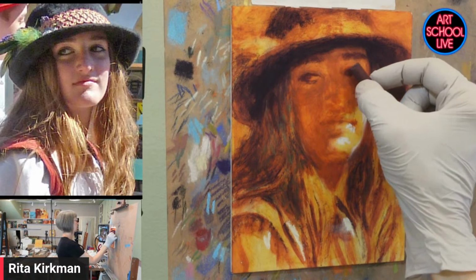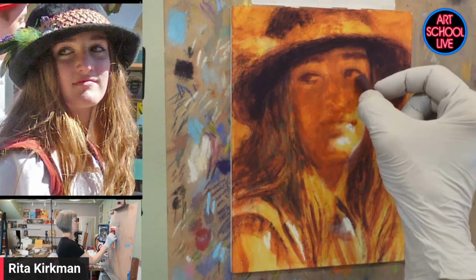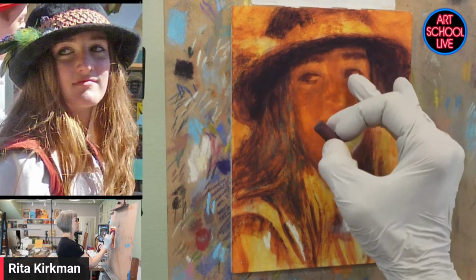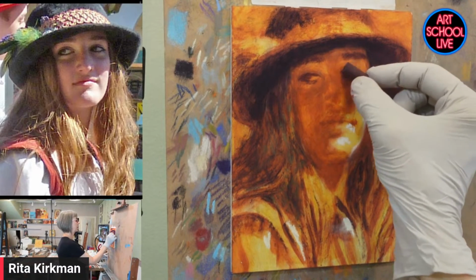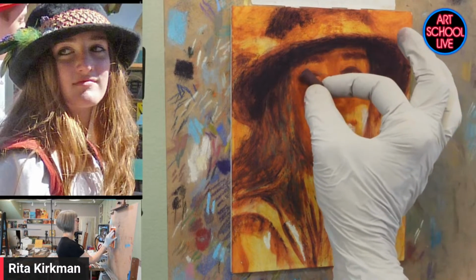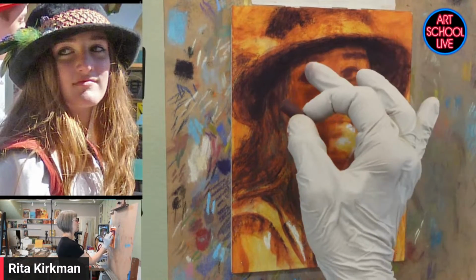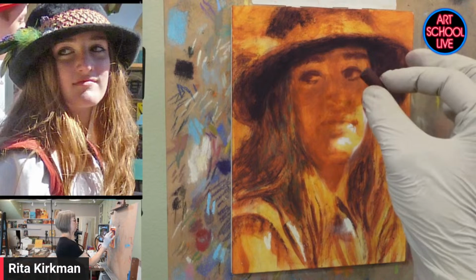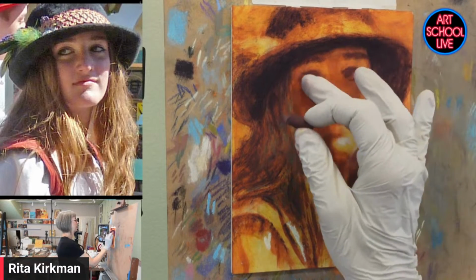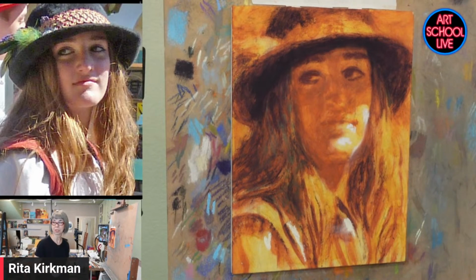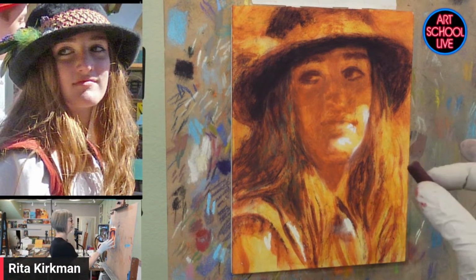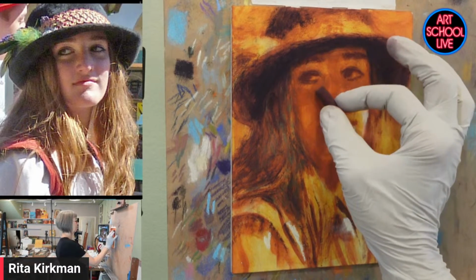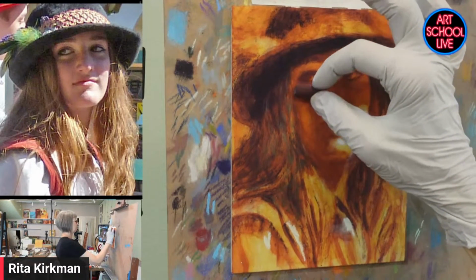So this is just getting a basic dark tone into these areas. I don't like to get too much detail at the beginning because I'm going to be working up to that as I go. I'm not going to be painting eyelashes on her, for instance. Right now I'm trying to look for the tones.